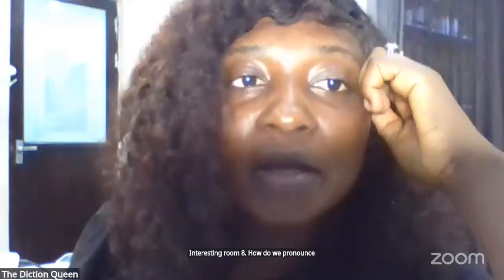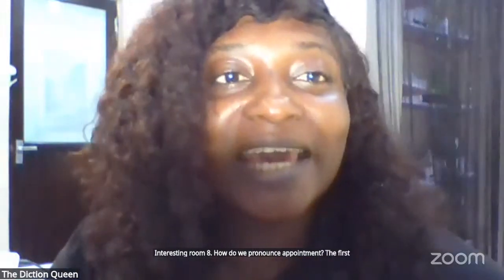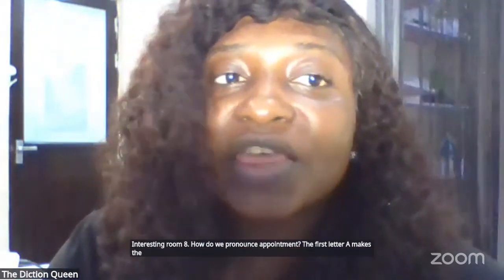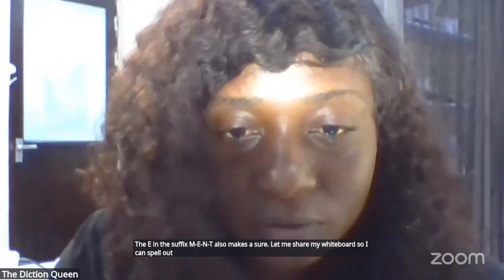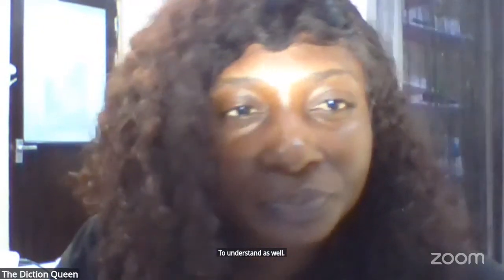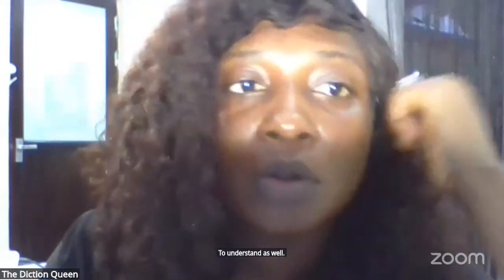Interesting, room 8. How do we pronounce "appointment"? The first letter A makes a schwa. The E in the suffix "ment" also makes a schwa. Let me share my whiteboard so I can spell out these words for others to understand as well. My whiteboard is loading.